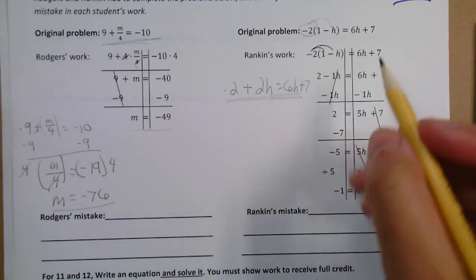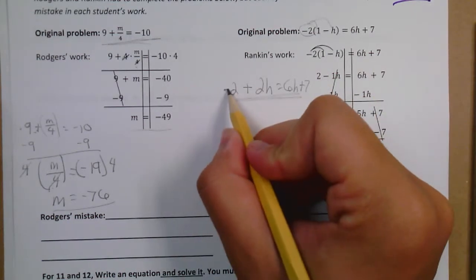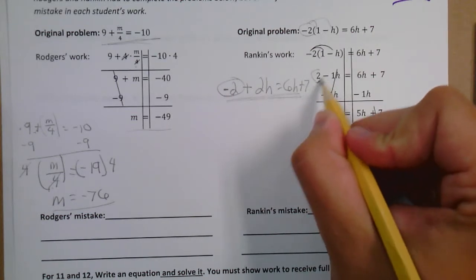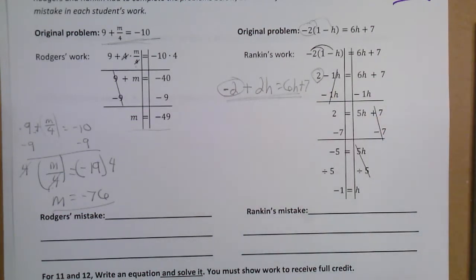But I see right here, I have a negative 2. They have a positive 2. That's a problem. Right there, that's your answer. You'd say, oh, they lost a negative sign. Boom, done. You don't always have to solve the whole problem. Sometimes it'll happen early on, sometimes it'll happen later on. But you are going to want to kind of solve it yourself.